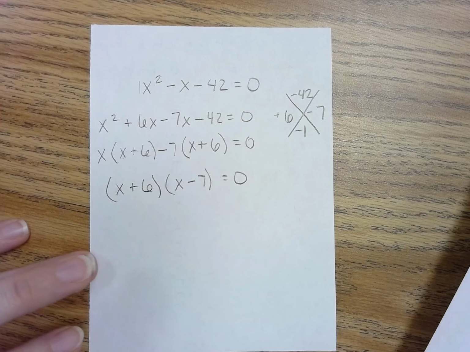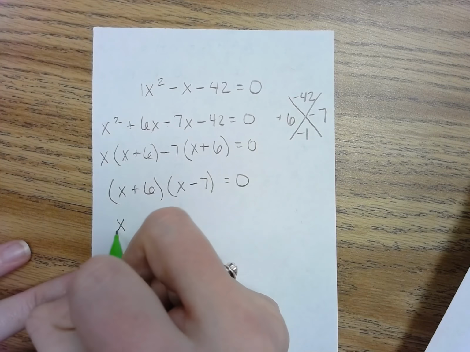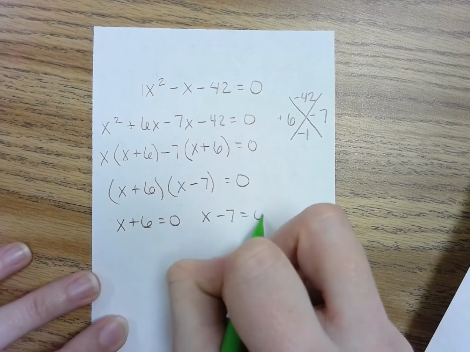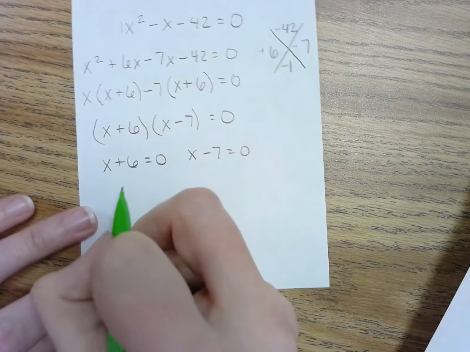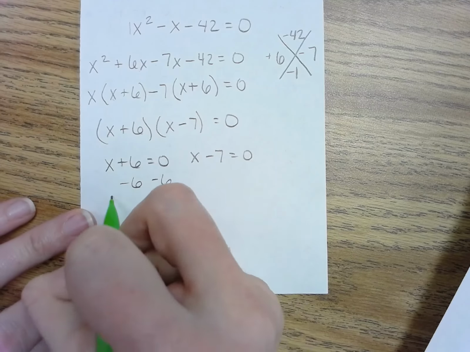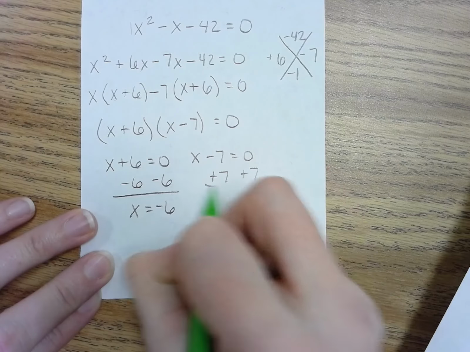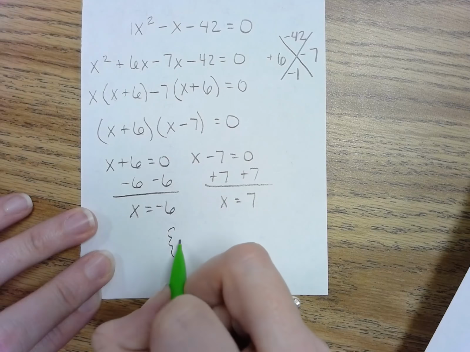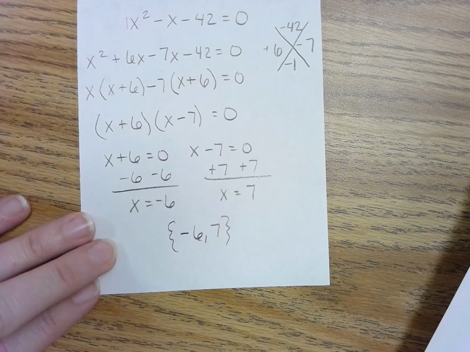So we've done that work in factoring, but we actually need to solve. So let's set each factor, x plus 6 equal to 0 and x minus 7 equal to 0. Once we set each factor equal to 0, we can solve for x. So x equals negative 6 and x equals 7. So again, we find the same solutions, just with a different method for our quadratic.